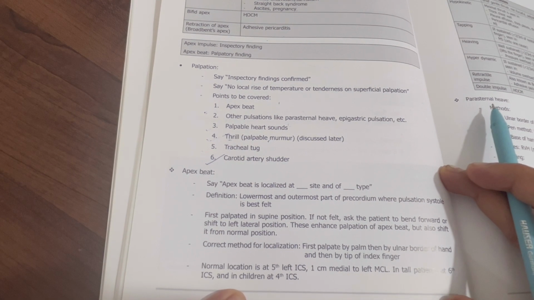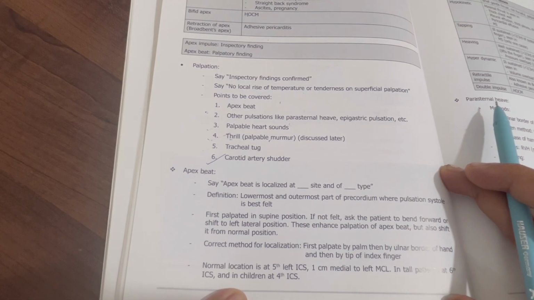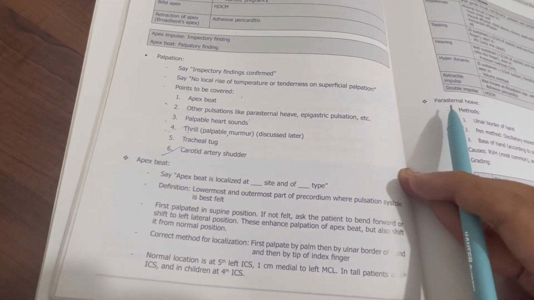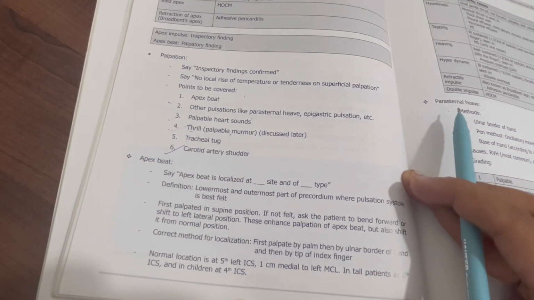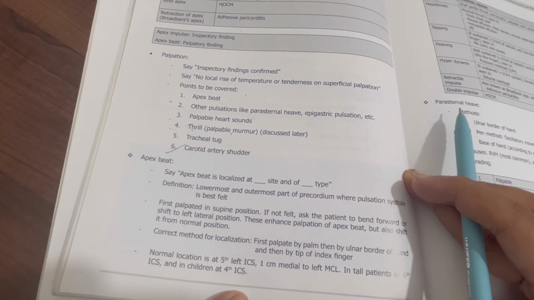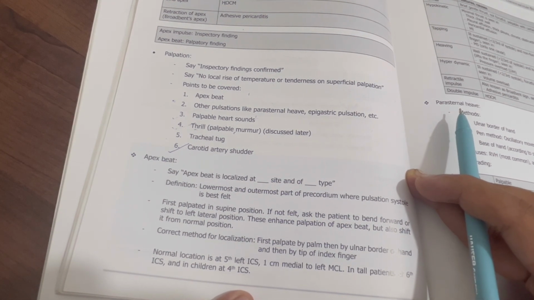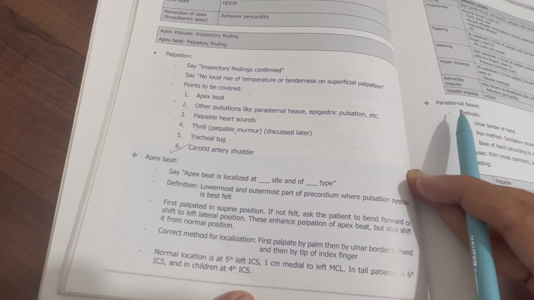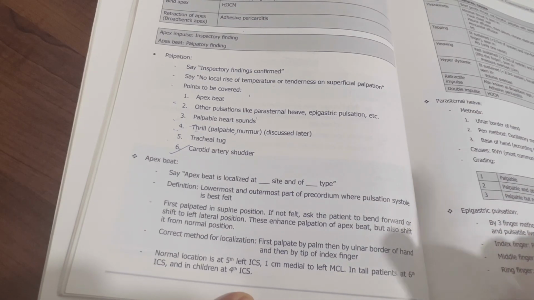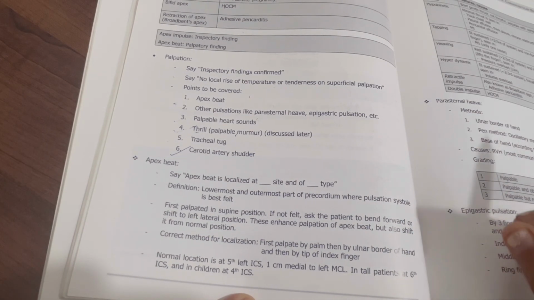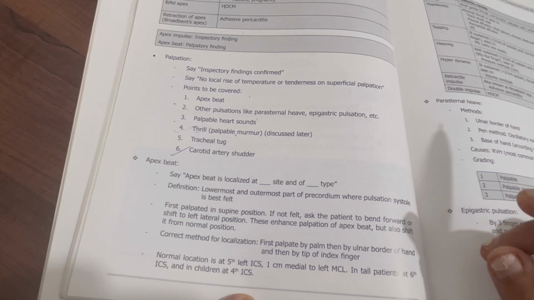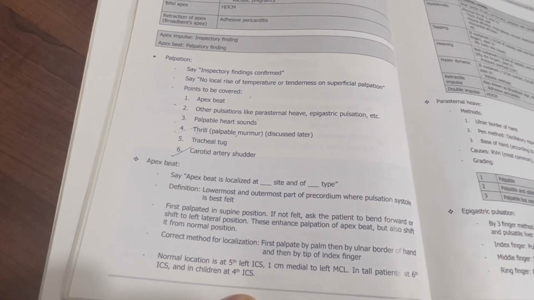best felt, first palpated in the supine position. If not felt, ask the patient to bend forward or shift to the left lateral position. These enhance the palpation of apex beat but also shift it from the normal position. Correct method for localization: first palpate by palm, then by ulnar border of hand, and then by the tip of index finger. Normal location is at the 5th left intercostal space, 1 centimeter medial to the left midclavicular line. In tall patients at the 6th intercostal space, and in children at the 4th intercostal space.